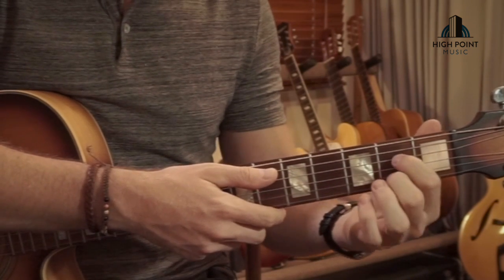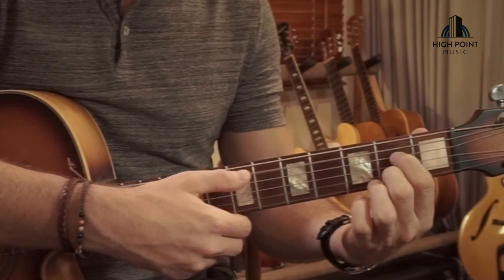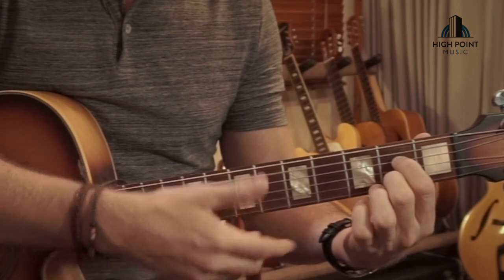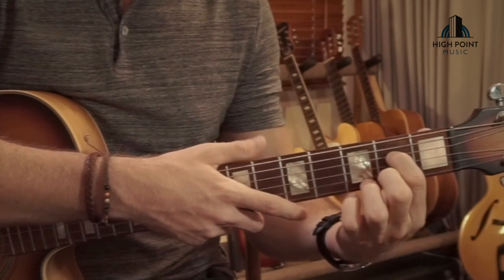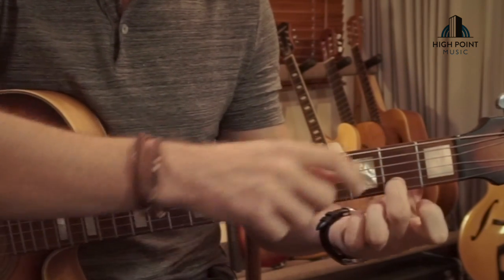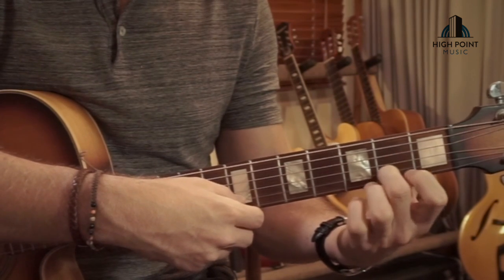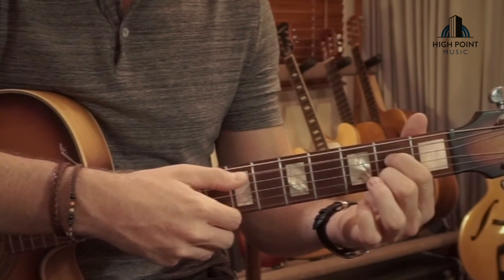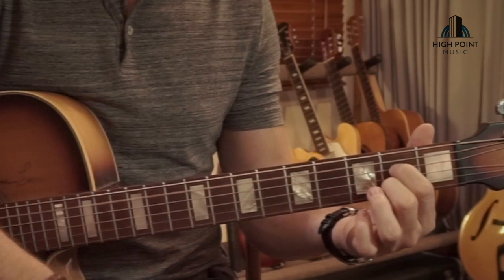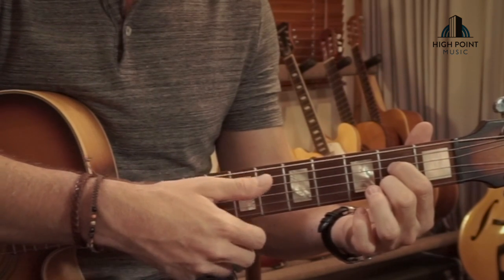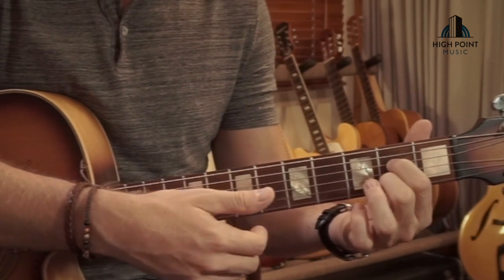Next chord, people, we're into an A7. We've got our first finger on the 2nd fret on the D string, open G, 2nd finger popping in on the 2nd fret on the B, and 1, 2, 3, 4. So A bass, I should say, on the A string.